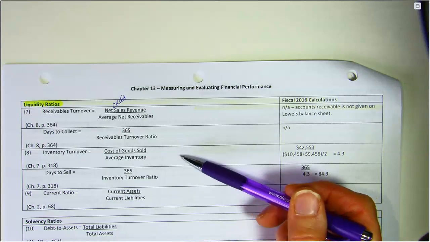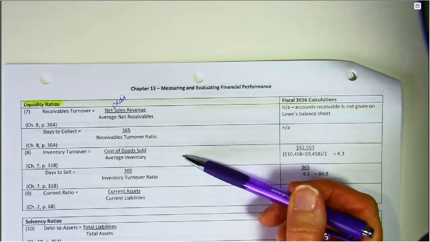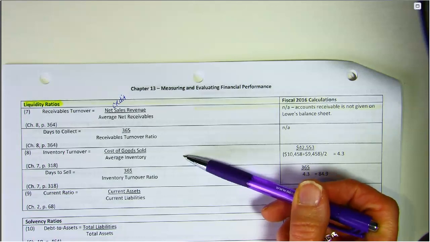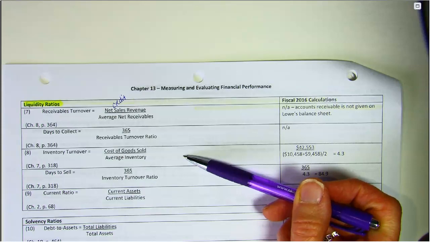For example, you would expect a grocery store to have a high turnover, to sell its inventory more quickly than, for example, a jewelry store, because in a grocery store your product is perishable, and so it's usually bought in small quantities and then sold quickly. Whereas in a jewelry store, since it isn't perishable, the sales would occur more slowly.